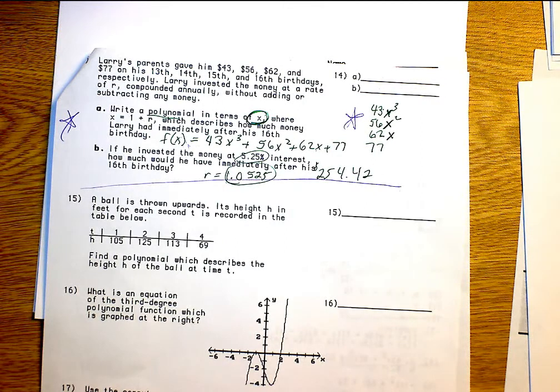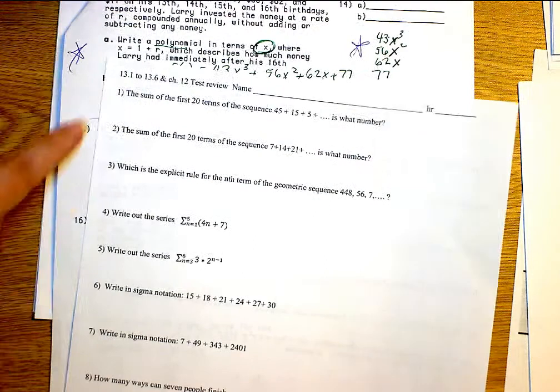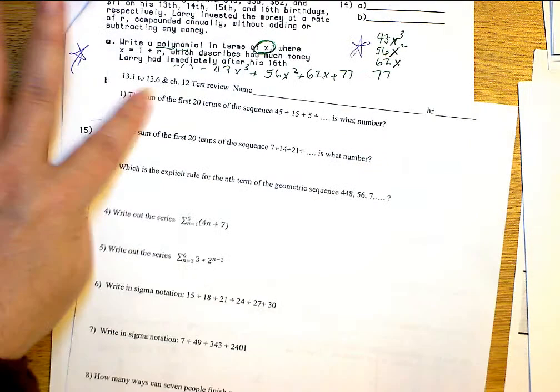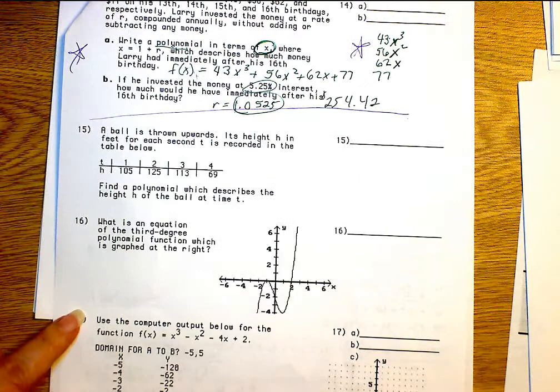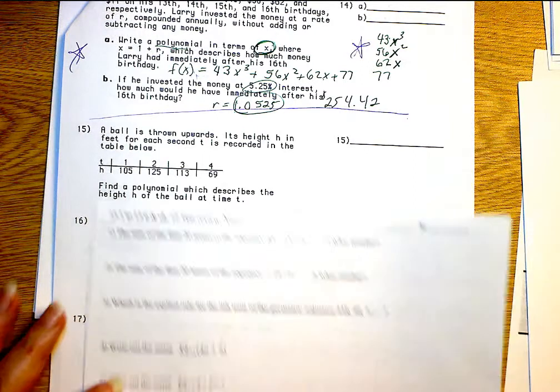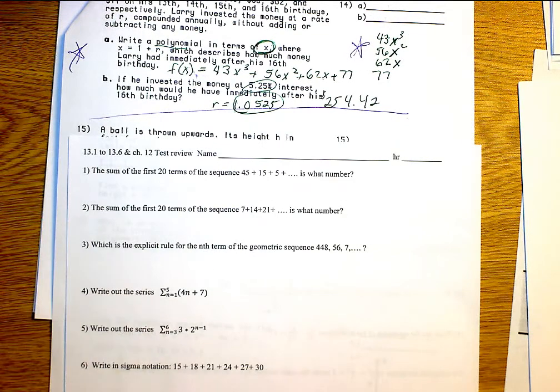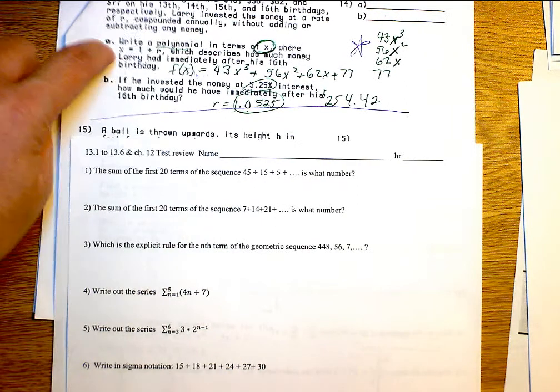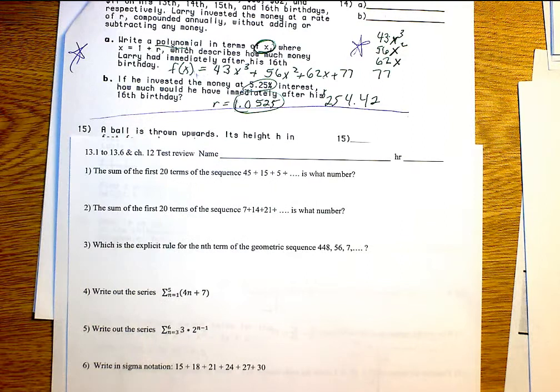And the last thing, I'll look later, but I'm pretty sure that I've YouTubed 13.1 to 13.6. I will answer any questions that you might have on 13.1 to 13.6. But remember, 13.1 to 13.6 and this problem right there are not on your review sheet, but they are on your test, on your exam. Any other questions that you guys have?